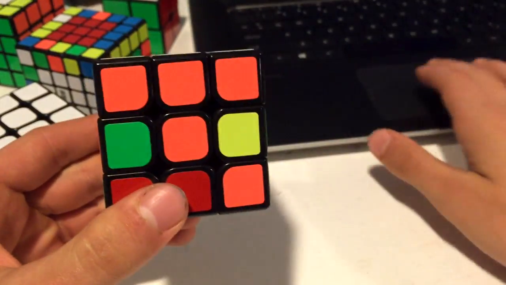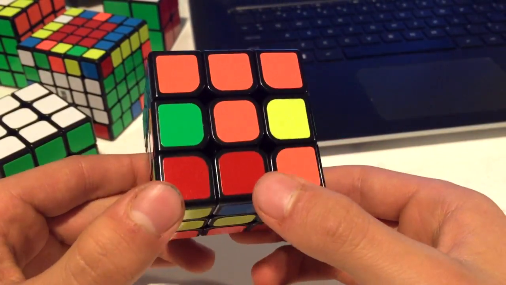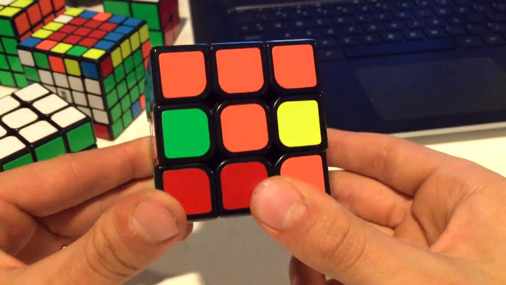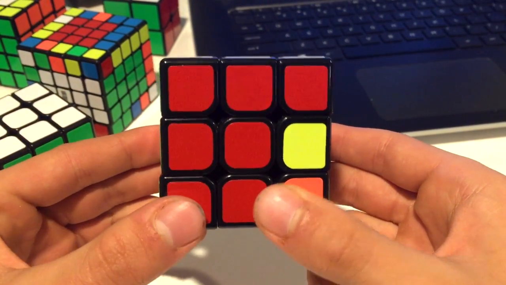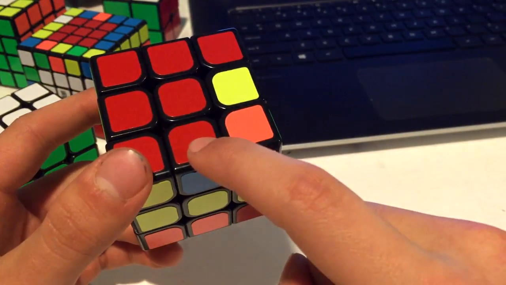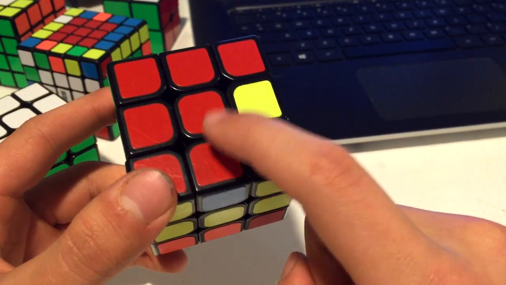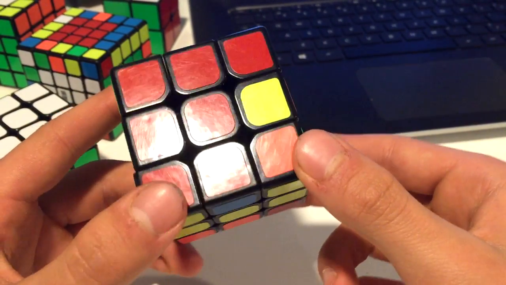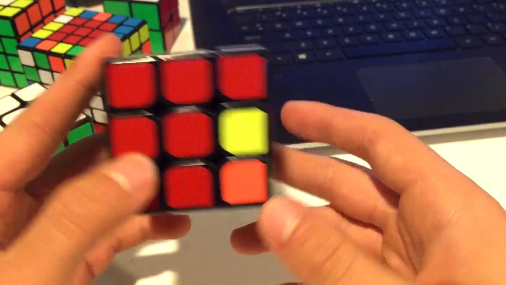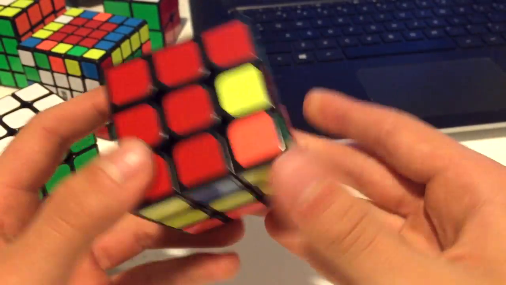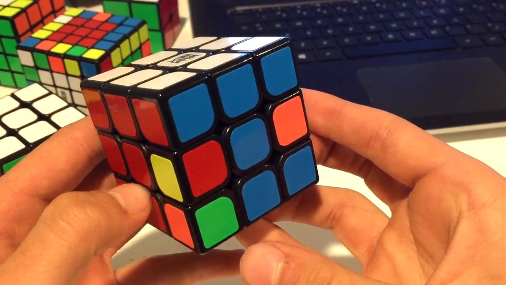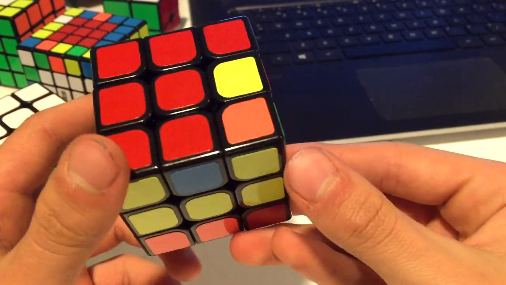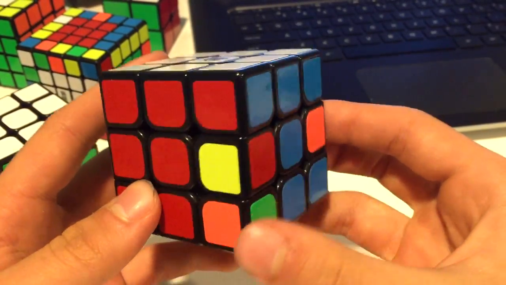Remaining with the white face up, turn the top 2 layers simultaneously until this red has reached its red center. Now, if you look at the bottom, it's got blue at the bottom. So the blue is either going to be on this side or this side of the red face. As I can see, it's on this side.